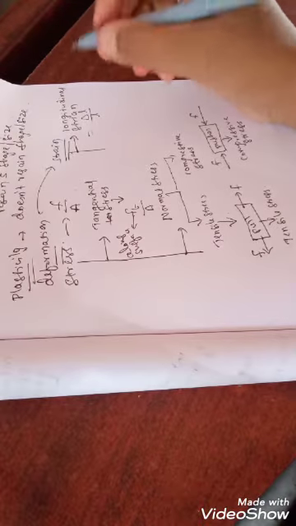Strain is nothing but the deformation taking place in the body under the application of stress, or force. First one, longitudinal strain. It is written as the change in length to original length of the body.